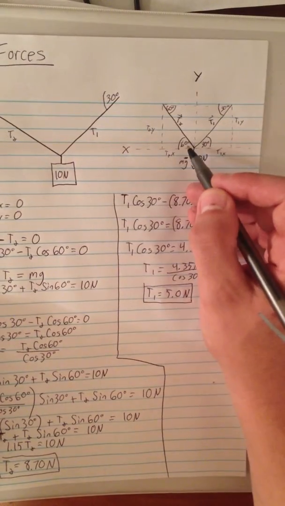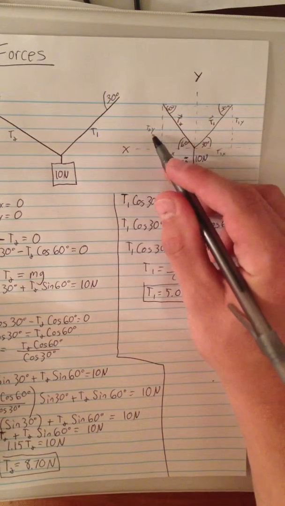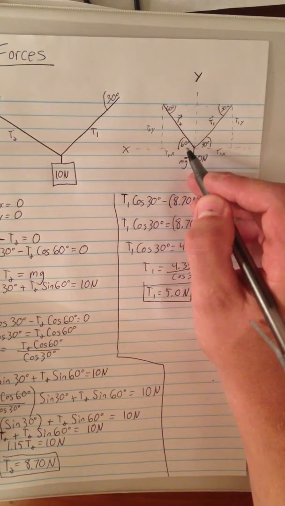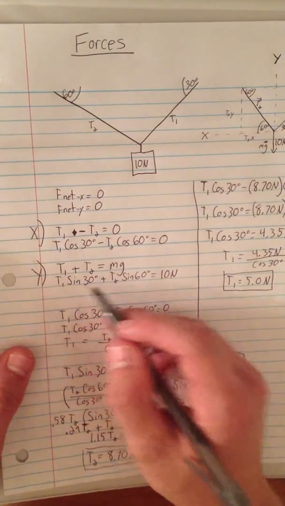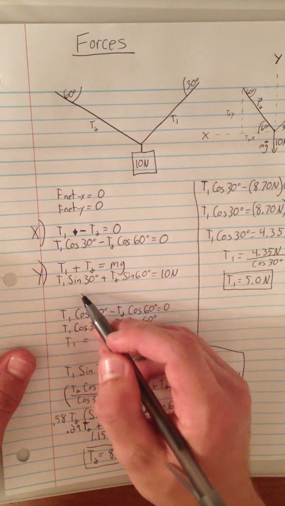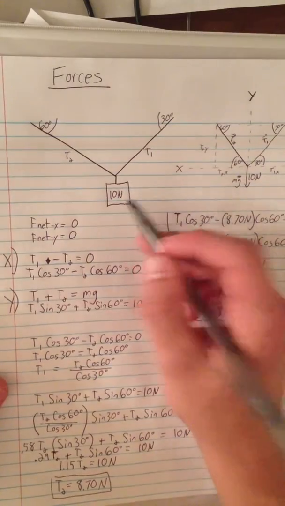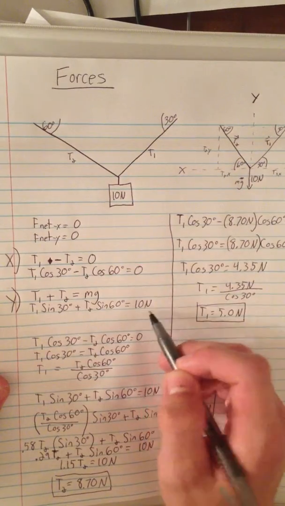Now let's look at this side. We know it's the same thing: the T2 sine of 60 degrees. So we're going to write that plus the T2 sine of 60. So we end up with T1 sine of 30 plus T2 sine of 60 equals this mg, which is this 10 newtons pulling down, equals 10 newtons.